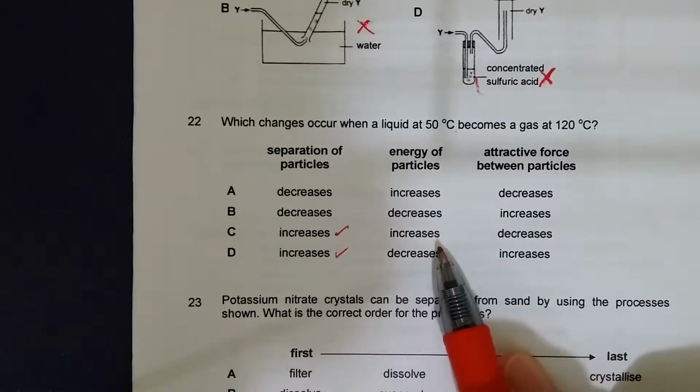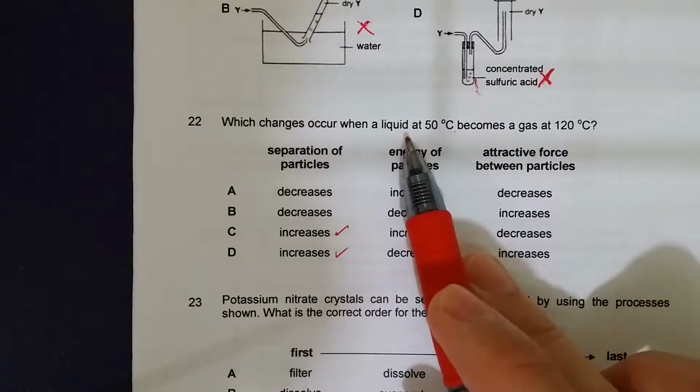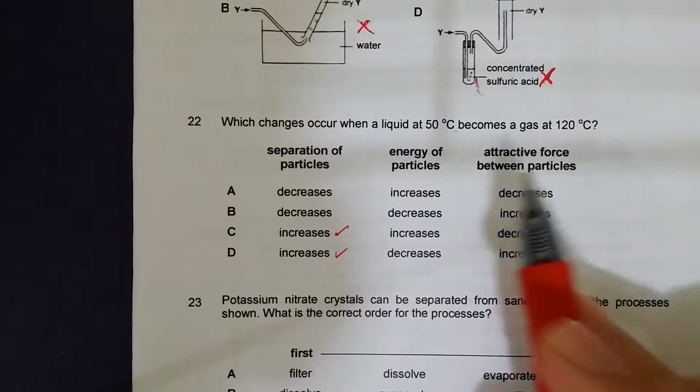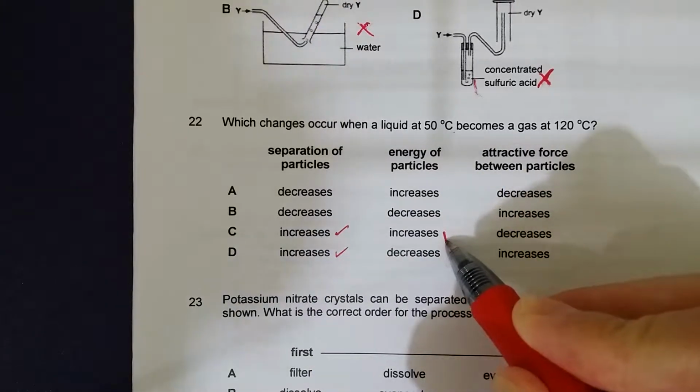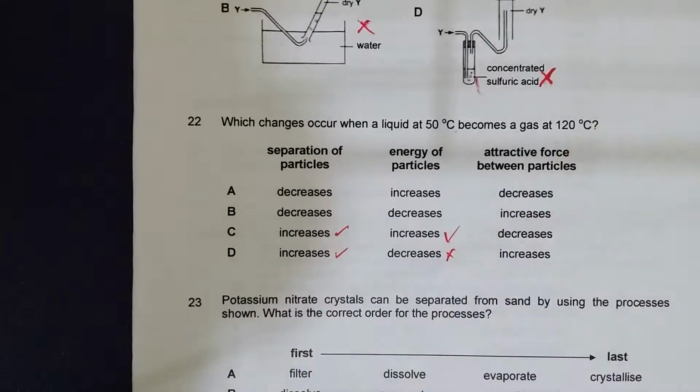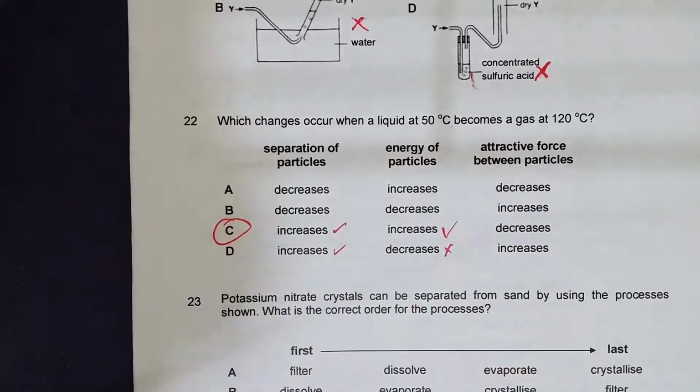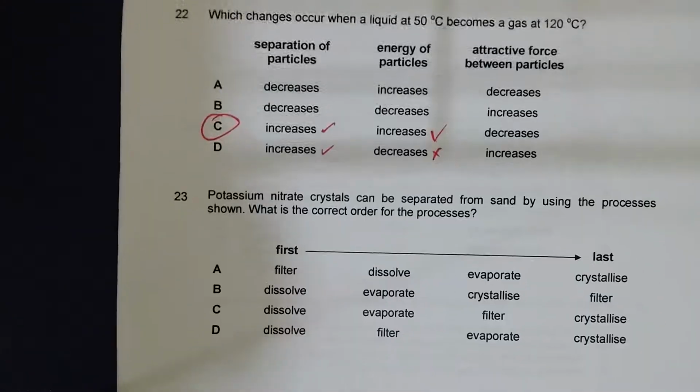How about the energy of the particles? As a liquid, they are not very energetic. As a gas, they are more energetic. So the energy of the particles actually increases. Okay, so the answer is C.